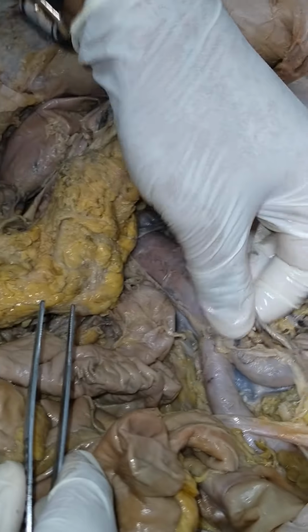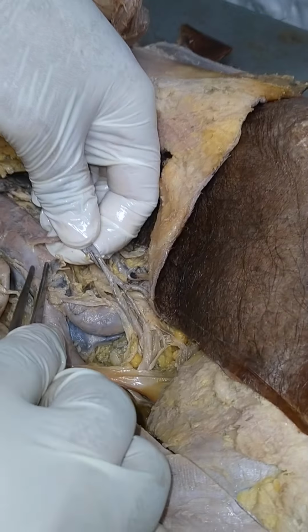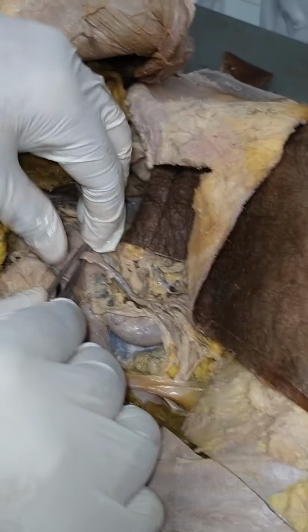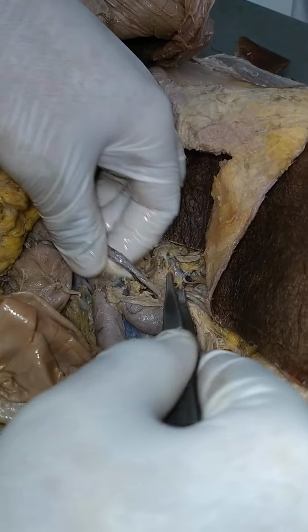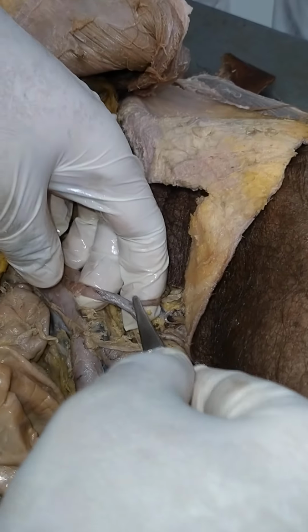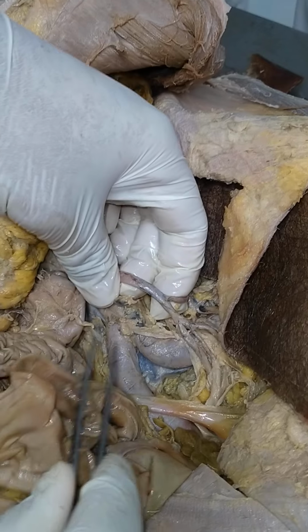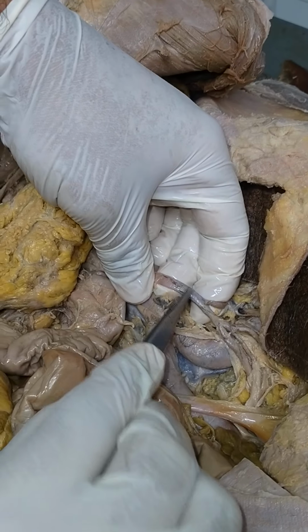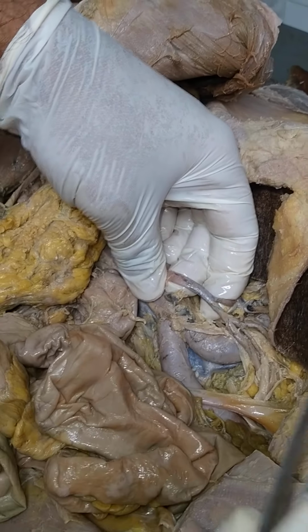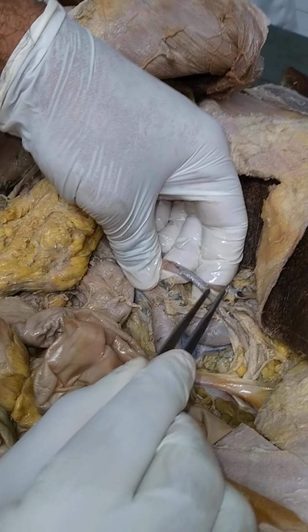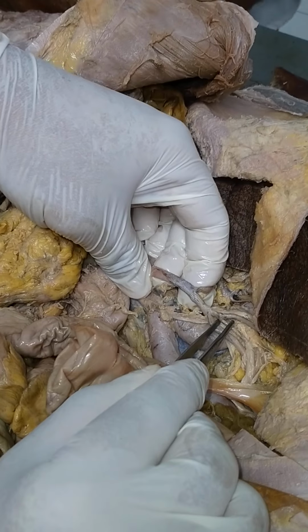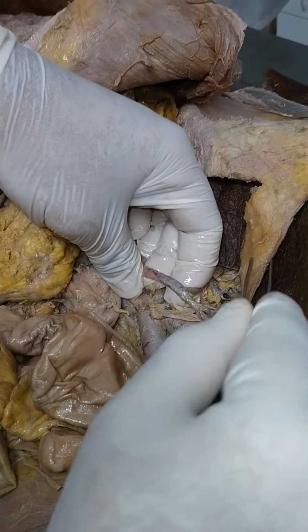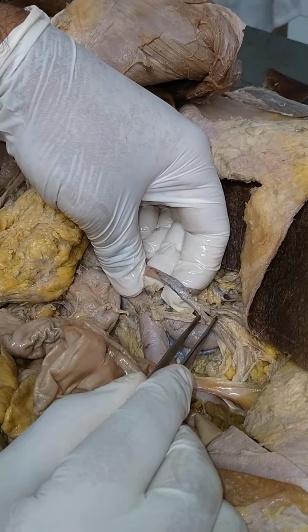Then we have one more artery which arises from the abdominal aorta at the level of L3. It's the inferior mesenteric artery. The inferior mesenteric artery gives one important branch, the left colic artery. This is the left colic artery. Then it gives three more branches. The inferior mesenteric artery terminates as the superior rectal artery. The superior rectal artery is a termination of the inferior mesenteric artery, and it gives two more branches to the sigmoid colon and the branches to the rectum.